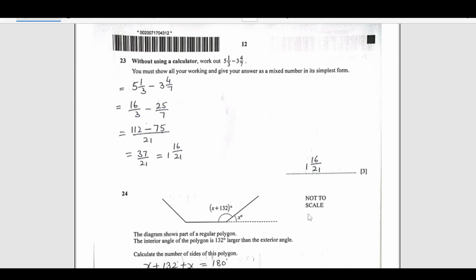Now without using a calculator, work out 5 1 over 3 minus 3 4 over 7.